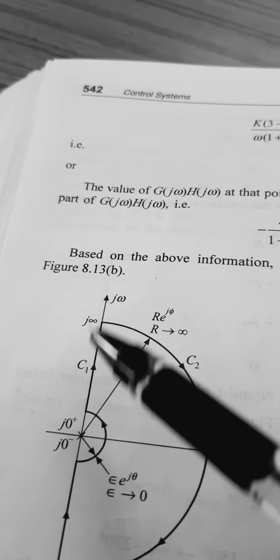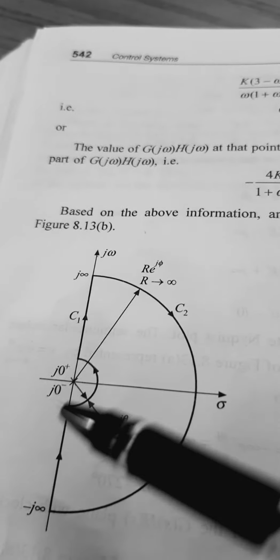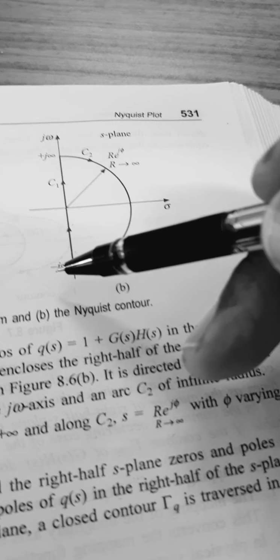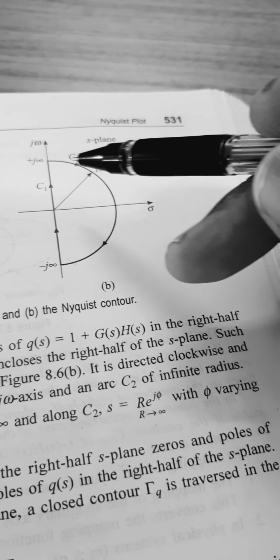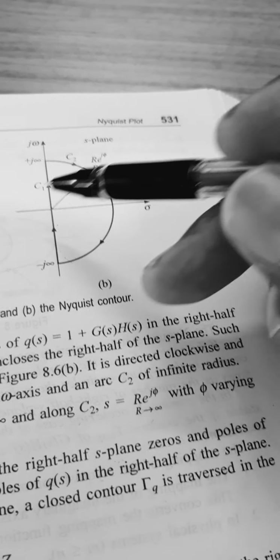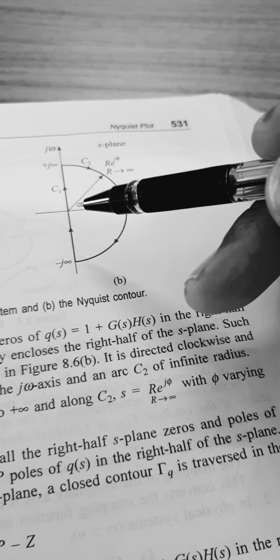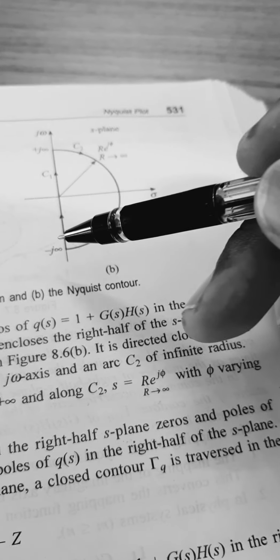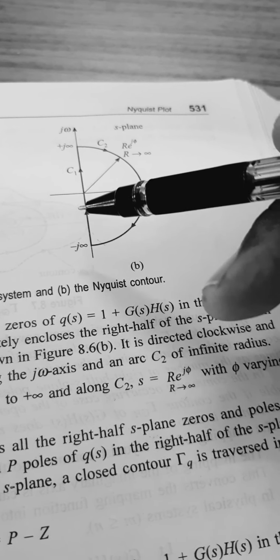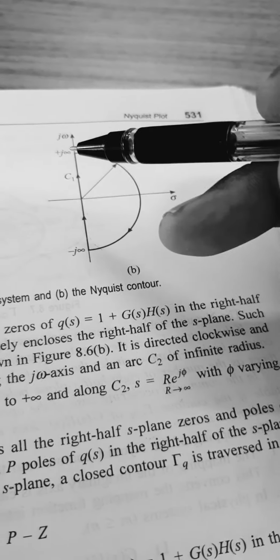Now there are no poles on the imaginary axis. So the contour will be like this. Start from minus C1. First you will see C1, then you will see the C2. You need to calculate C1 and C2. There is no bypass in this case. So it starts from minus infinity, minus 0, plus 0, then plus infinity. So this is the thing we need to do.